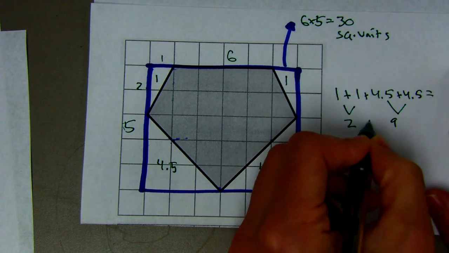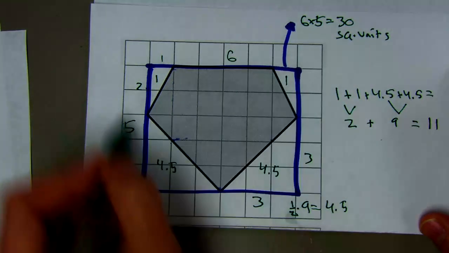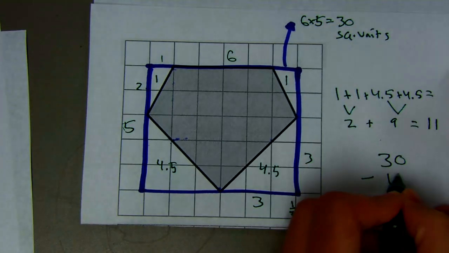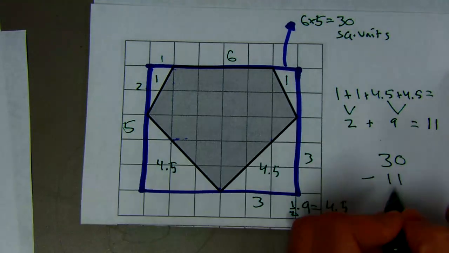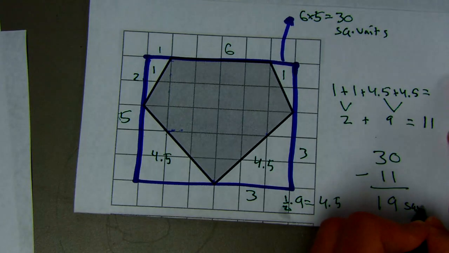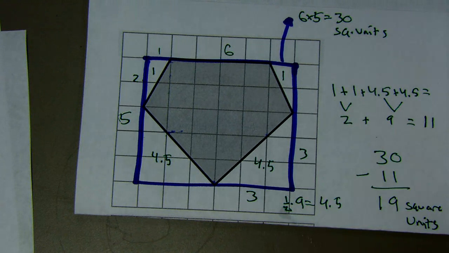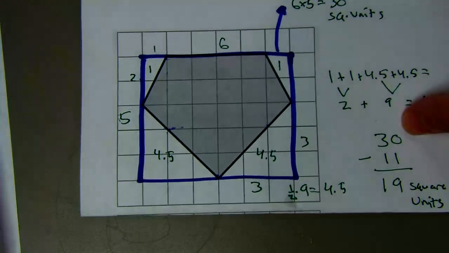These are 2. 2 plus 9 is 11. And 30 square units for the entire rectangle minus 11 units for the white portion equals 19 units for the gray. So just another way to look at this situation to get the same area.